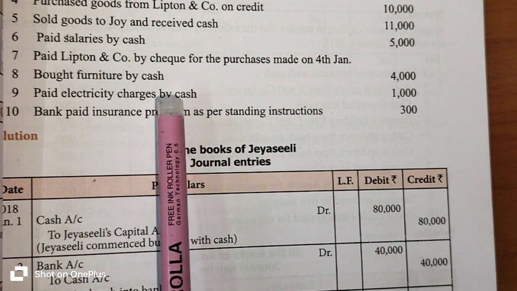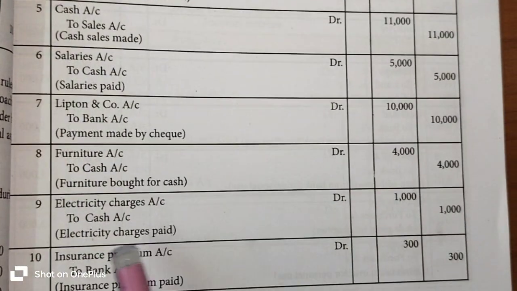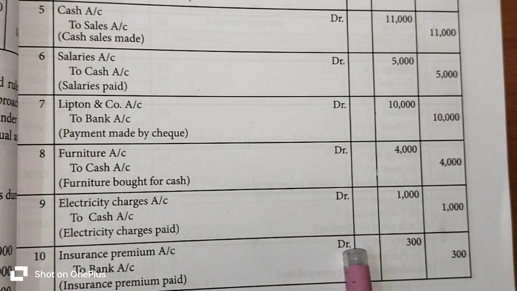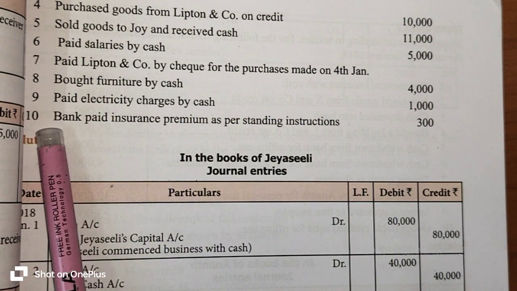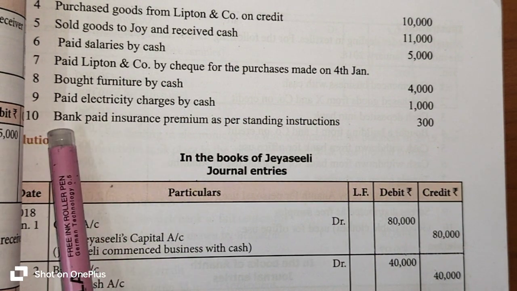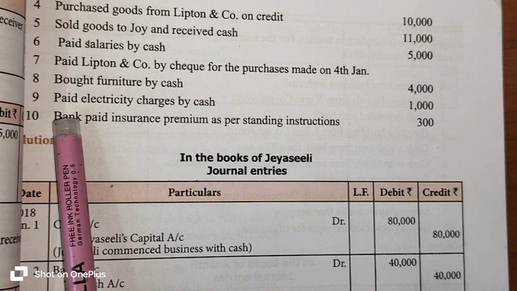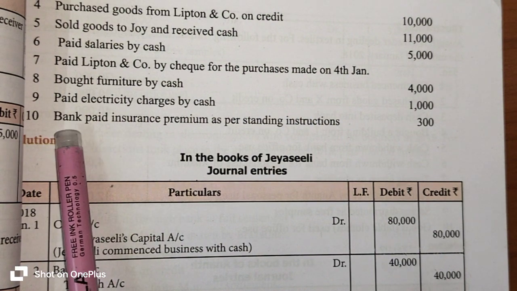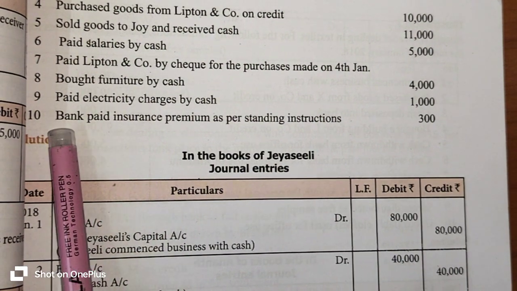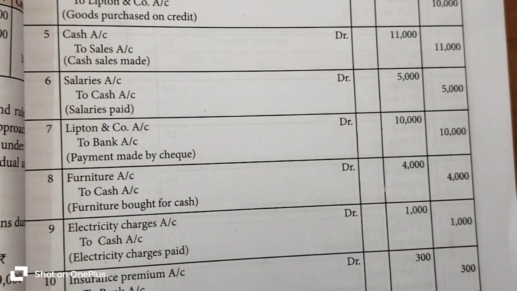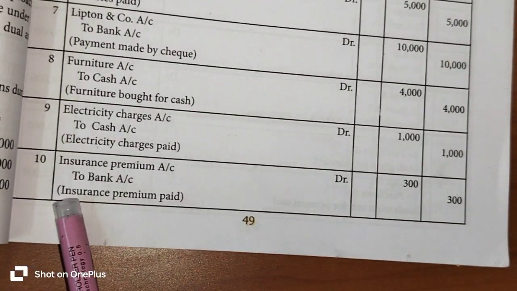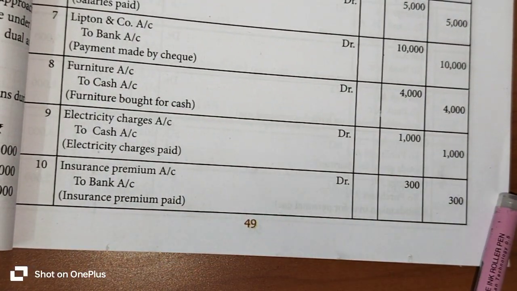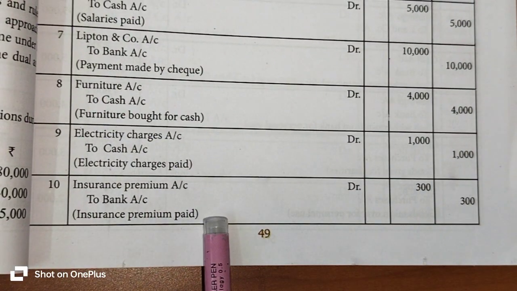So insurance premium is the expenses. All the expenses are to be debited. Insurance premium account at 300 rupees and bank paid. So bank account comes under the asset account. So whenever asset account decreases, it is to be credited. So bank account is to be credited. Bank is the giver. So credit the giver. So to bank account 300 rupees. Narration is insurance premium paid.